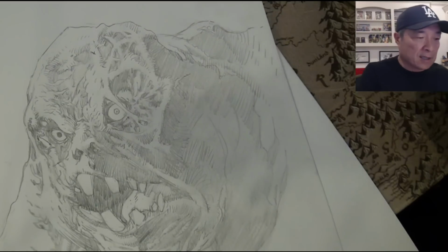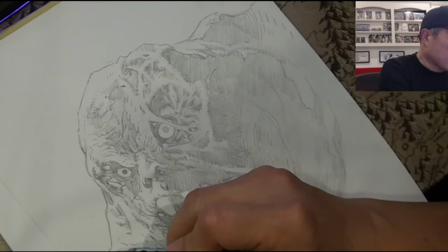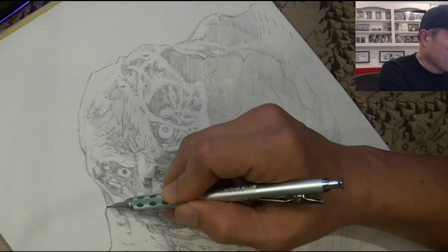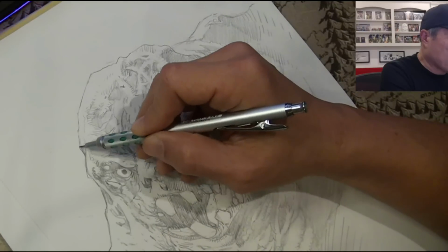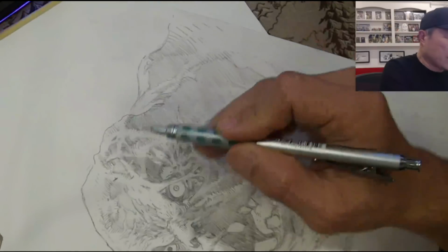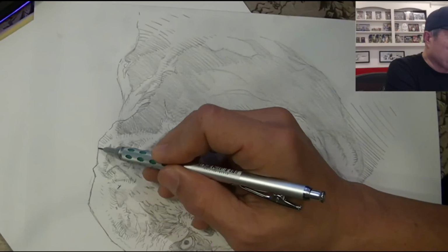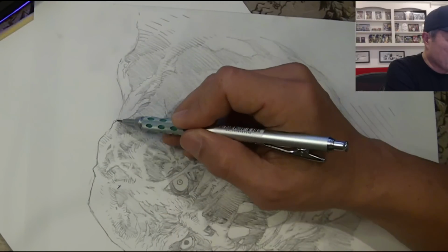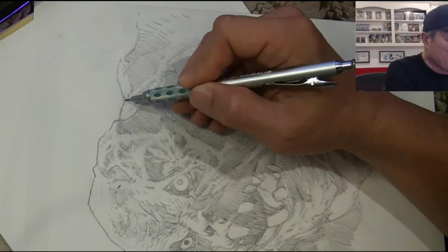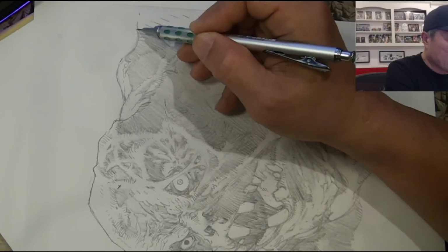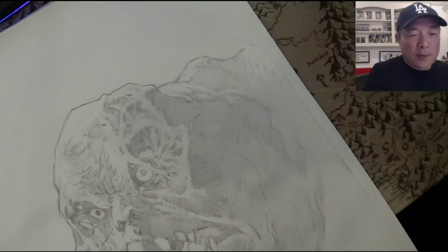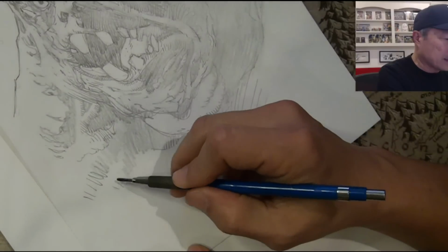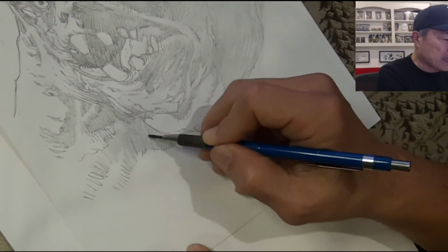Okay, so that's my Clayface. Nice, mellow. If only it were raining here. I think that's my favorite time to draw, when it's raining hard outside. I think très romantique. I'm just making these lines into something.